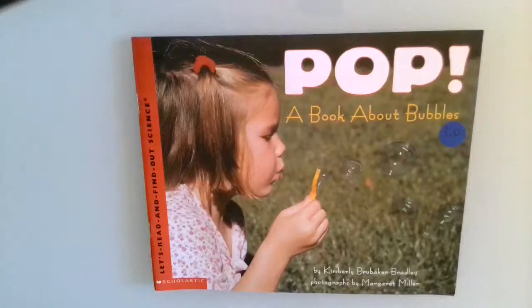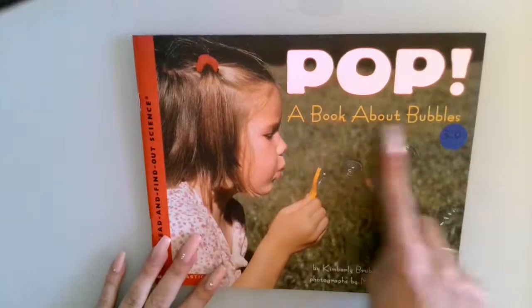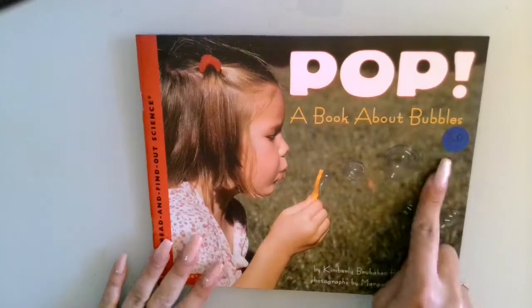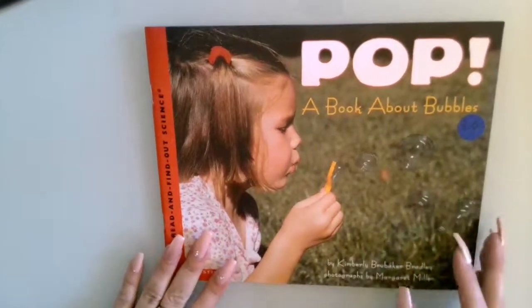Okay, good morning. We are doing our AR book today, and we're reading a topic that does relate to what we're learning about in science. So I want you to try to think about, how does this relate to science, or how could this relate to what we're learning in science? The title is Pop, a book about bubbles. It's on a 3.0 reading level, so this is on your reading level.